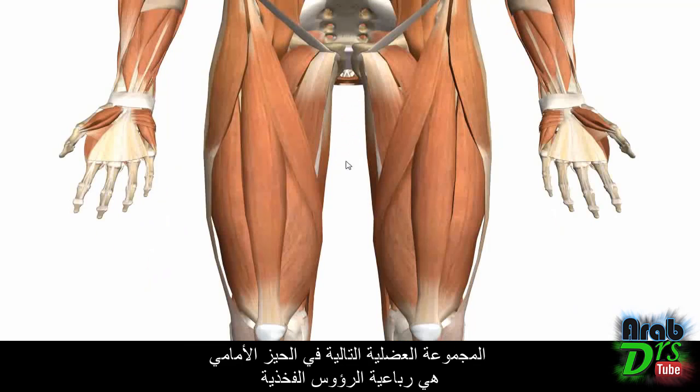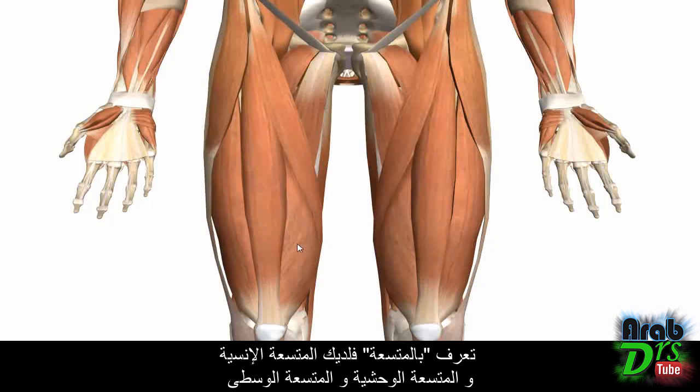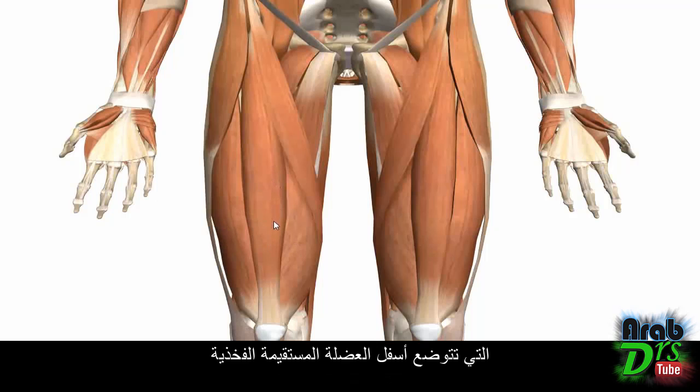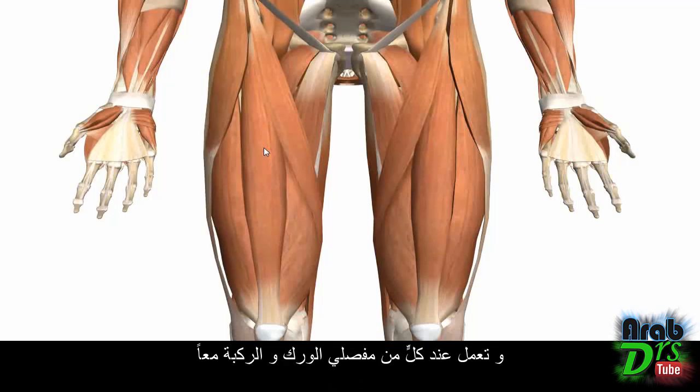Okay, the next group of muscles in the anterior compartment are the Quadriceps femoris muscles. You've got 4 muscles in this group: the Rectus Femoris muscle, and the 3 Vastus muscles, the Vastus Medialis, Lateralis and Intermedius, which lies under the Rectus Femoris muscle. The Rectus Femoris muscle is interesting because it originates on the pelvis, so it has action both at the hip joint and at the knee joint, whereas the Vastus muscles only act at the knee joint.